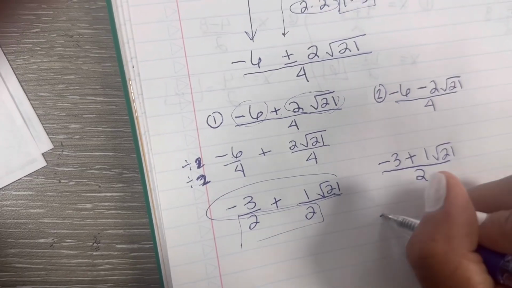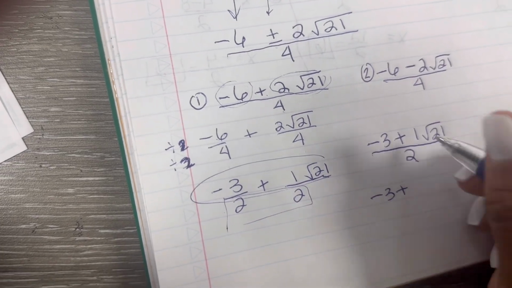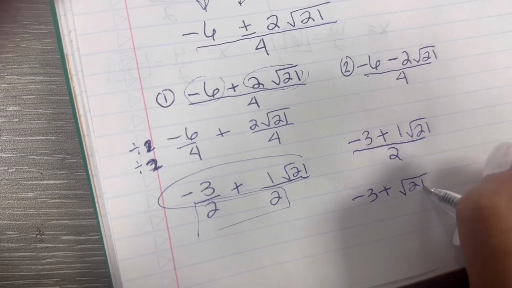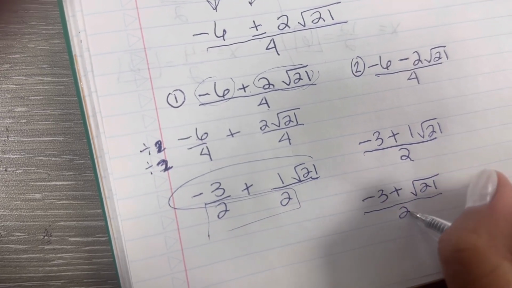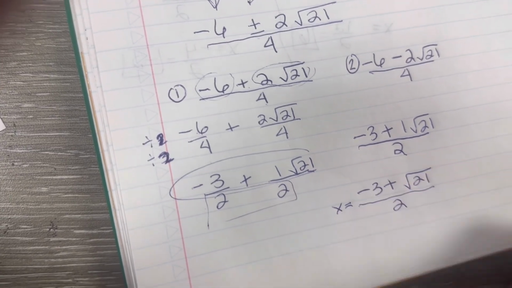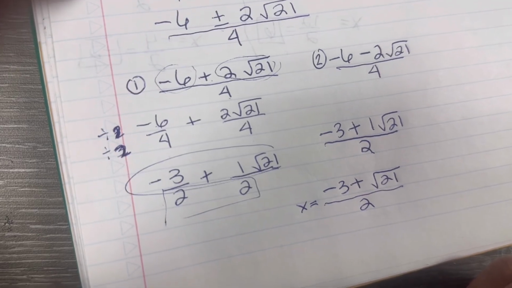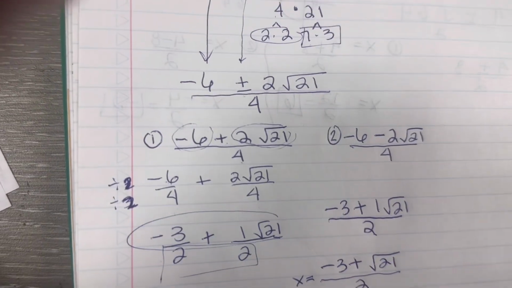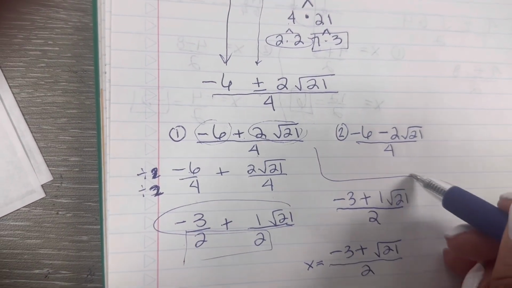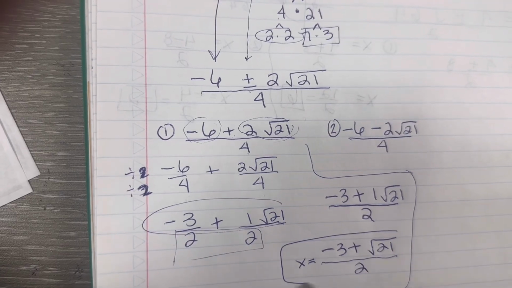I would write it like this. I would drop that 1. It's not necessary. There's your first x-intercept: negative 3 plus radical 21 over 2. Okay, that's your first solution over here.